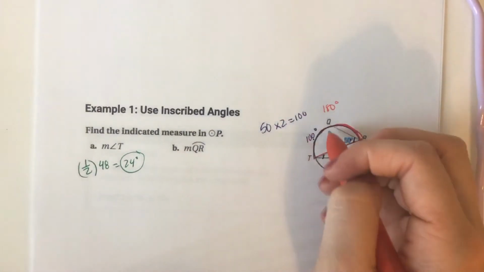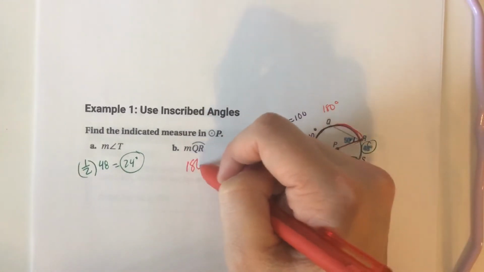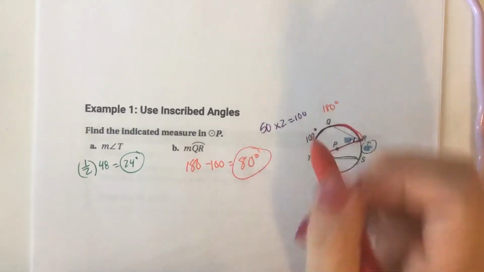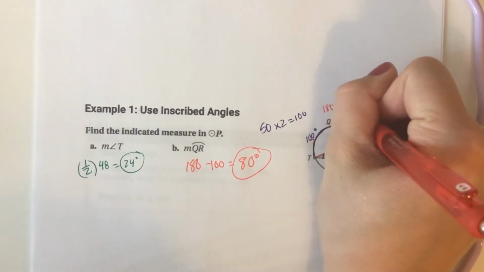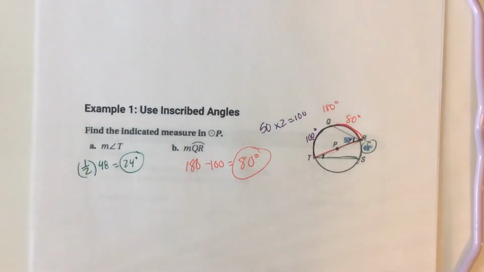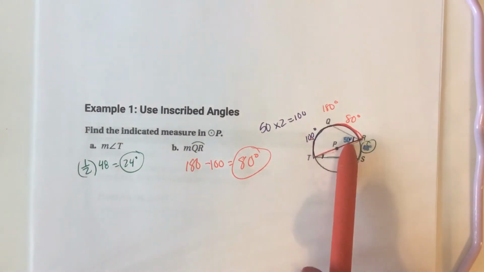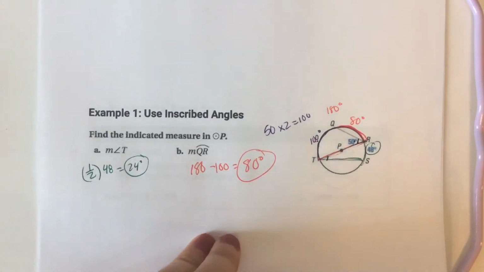Since we know that QT is 100 degrees, we can do 180 minus 100, so the leftover piece from Q to R is 80. And that's piecing it together. Remember, the measure of the inscribed angle is half the measure of the intercepted arc.